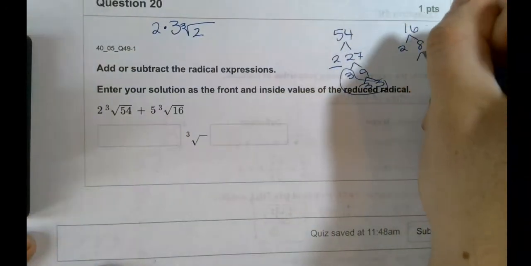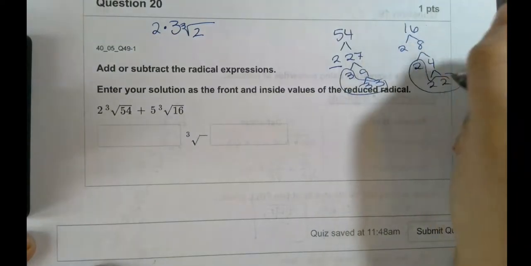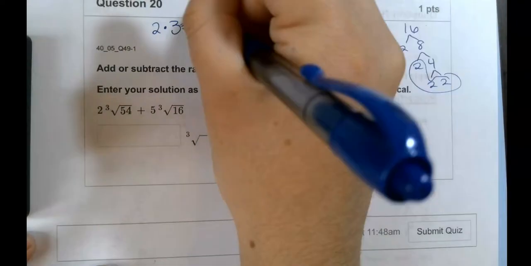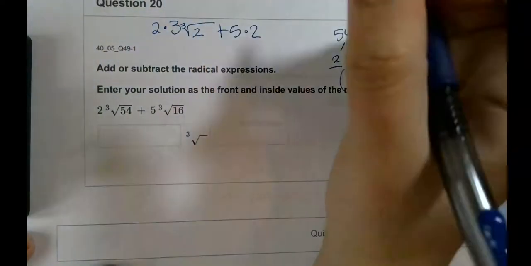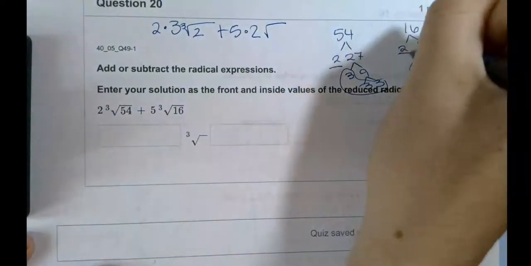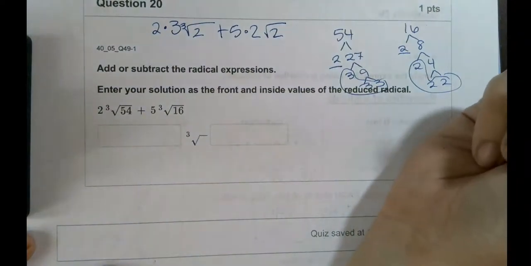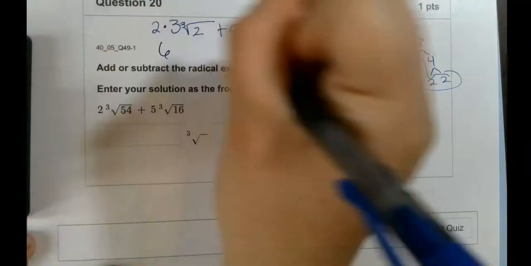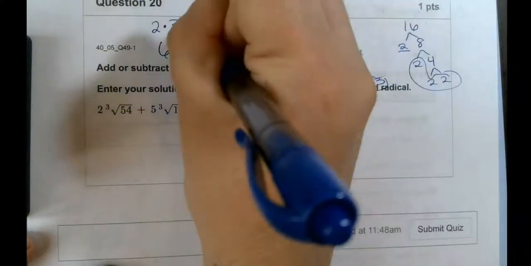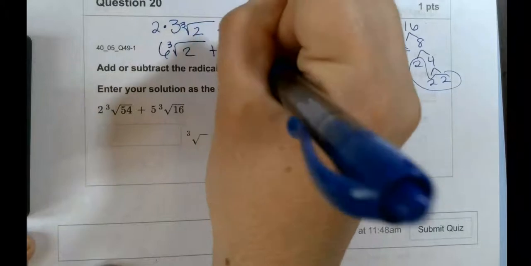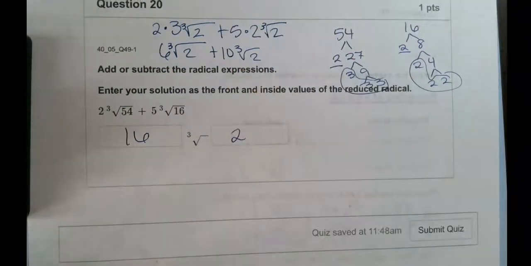This gets me 2 and 8, 2 and 4, 2 and 2. Again, I'm looking for groups of 3, so I can group those together. The 5 stays where it is, and it gets multiplied by that 2 that I circled. And then I have this 2 that gets left over on the inside. Then I just want to simplify. 2 times 3 is 6. 5 times 2 is 10. 6 plus 10 is 16. And the number inside was 2.